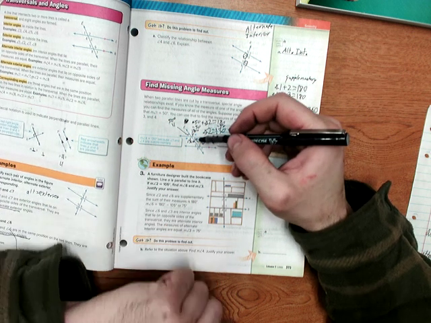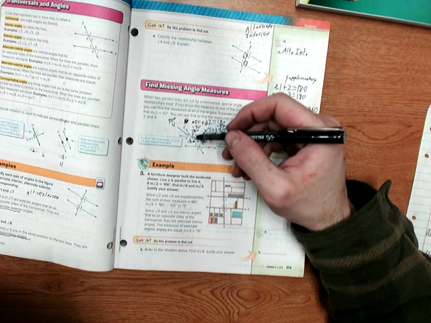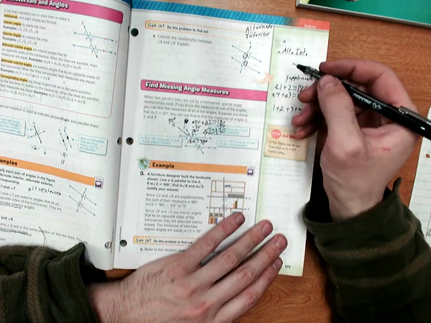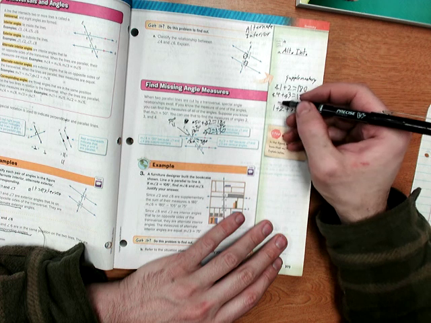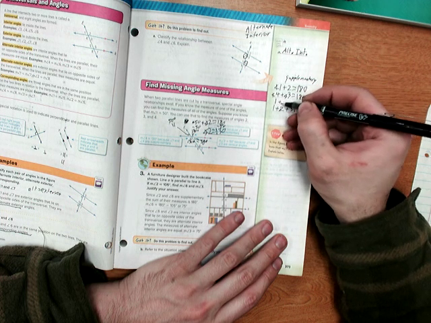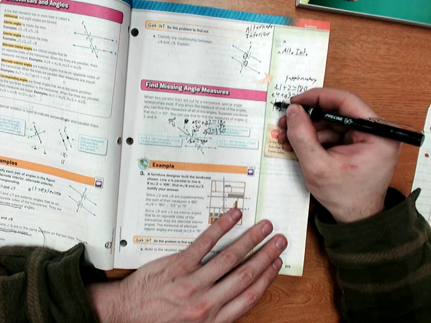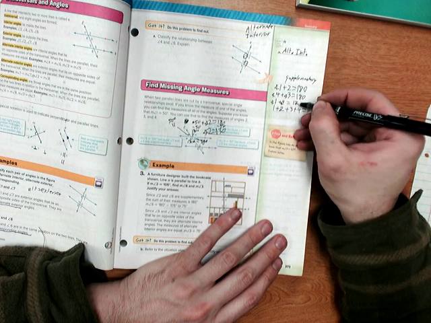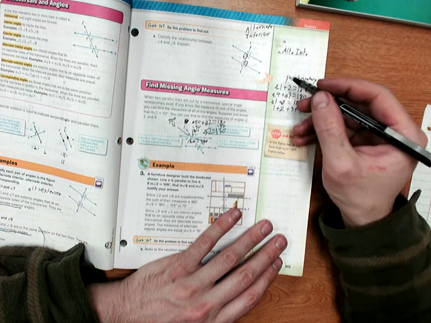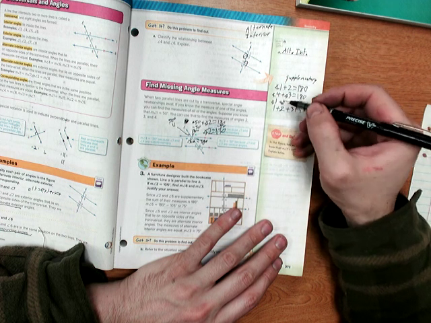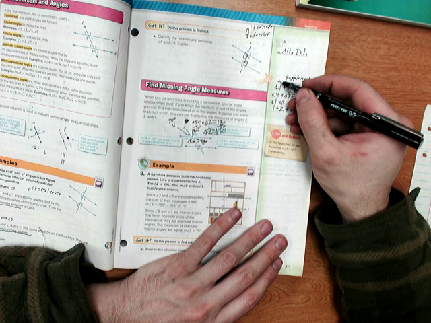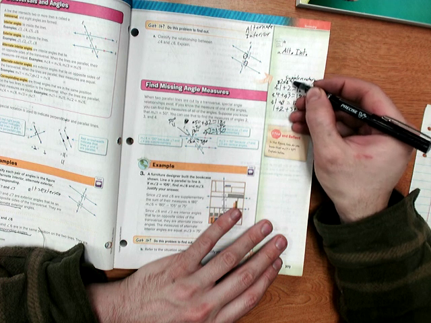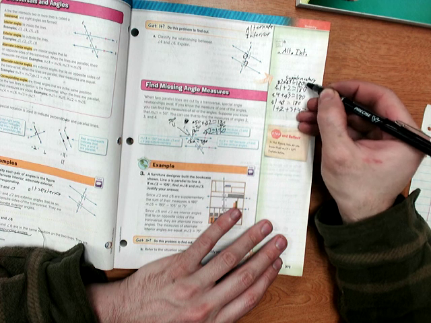And we can tell that by looking at 1 and 4, which also add up to 180. So 1 plus 4 equals 180, and so does 2 and 3. Angle 2 plus angle 3 equals 180.